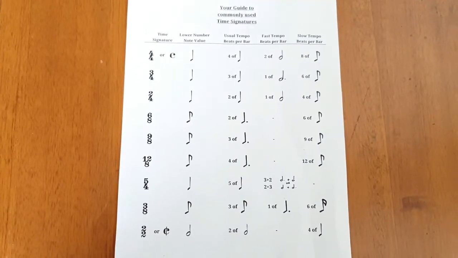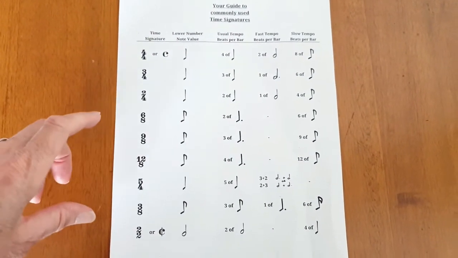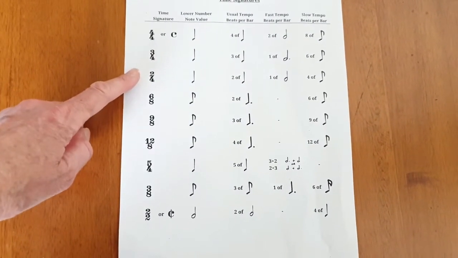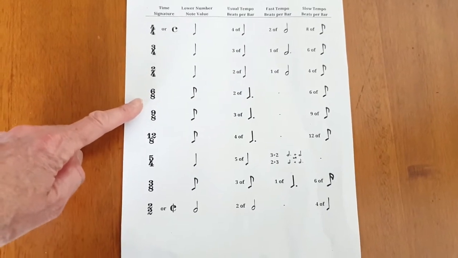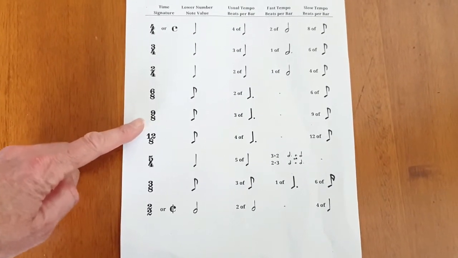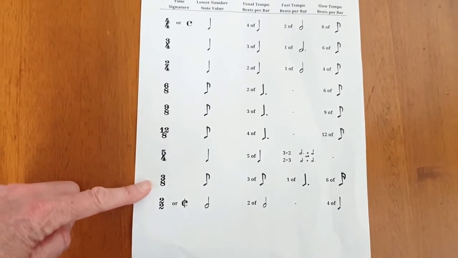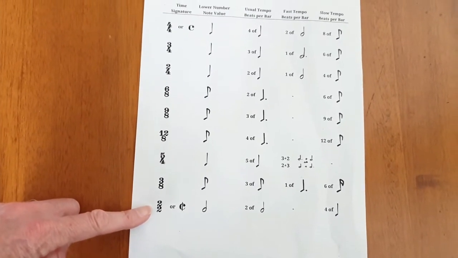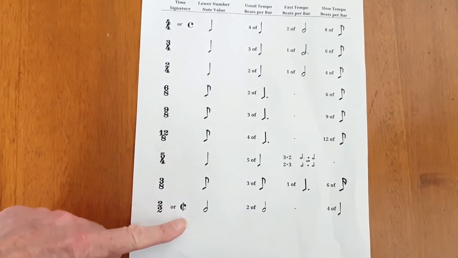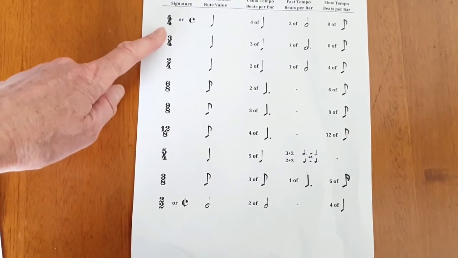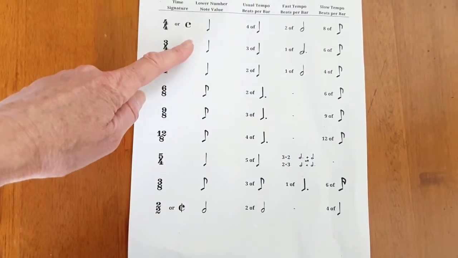Here's your handy guide to commonly used time signatures. We have 4/4, 3/4, 2/4, 6/8, 9/8, 12/8, 5/4, 3/8 and 2/2, which is also called cut common. 4/4 is also called common time.